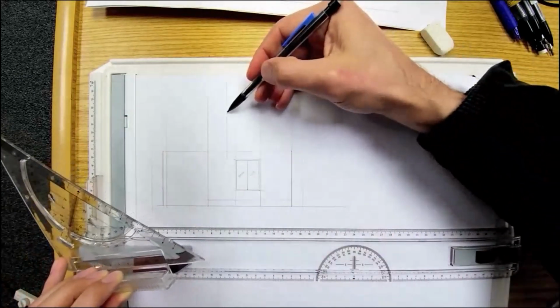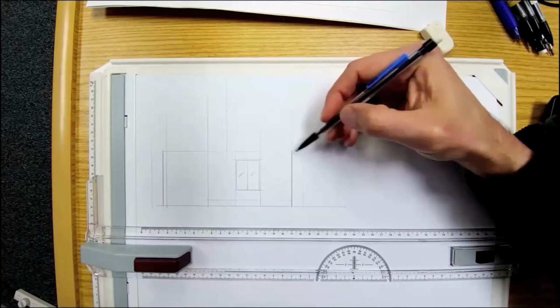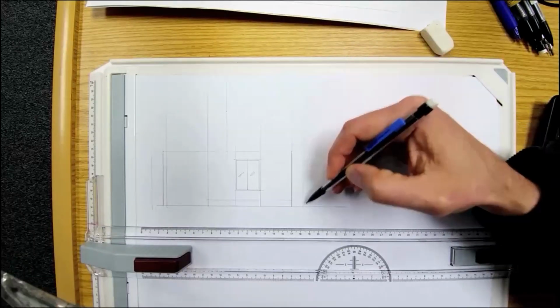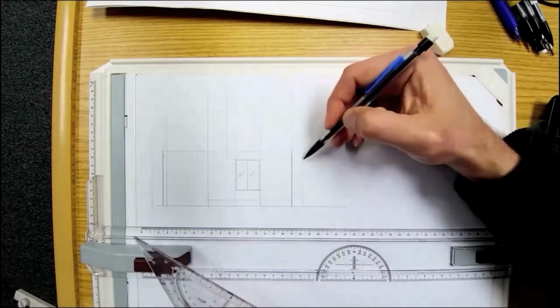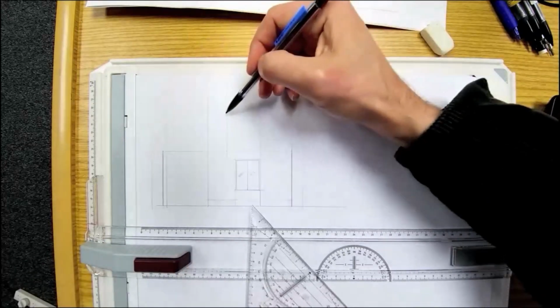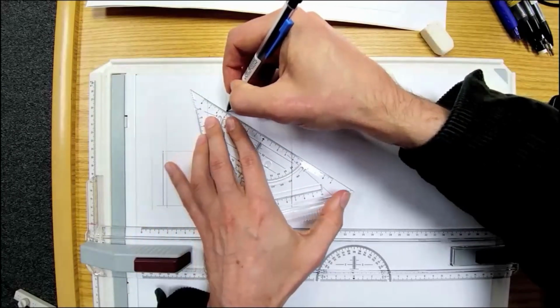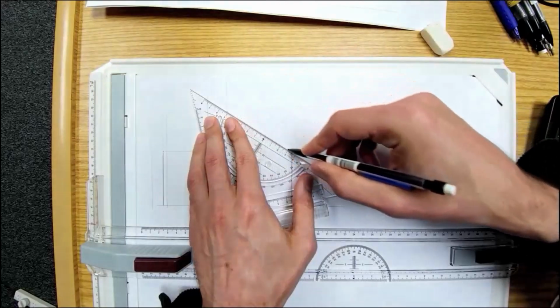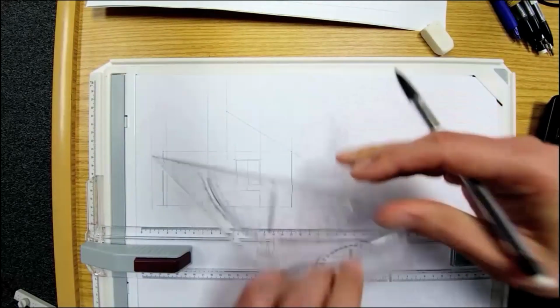We're going to connect these 2, but we're going to continue drawing until this line crosses the vertical one that is marking the end of the roof eave, right? The same we'll do on the other side. So we connect these 2 points, but we extend this line until it crosses where the roof eave should finish.